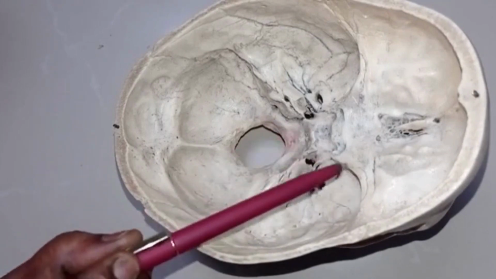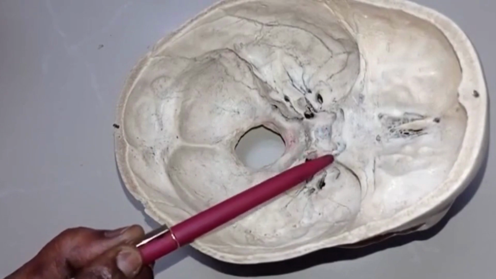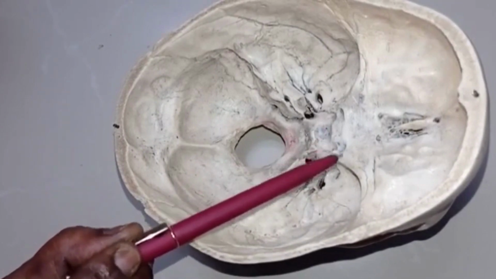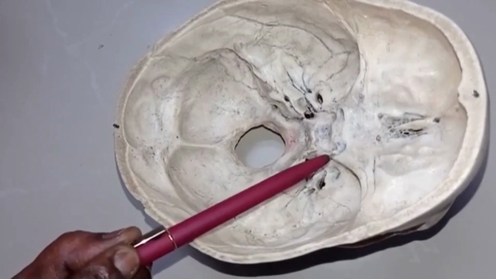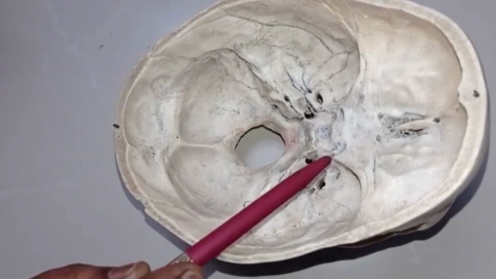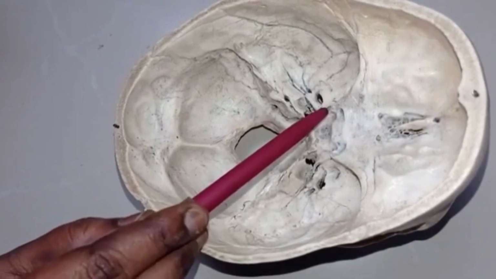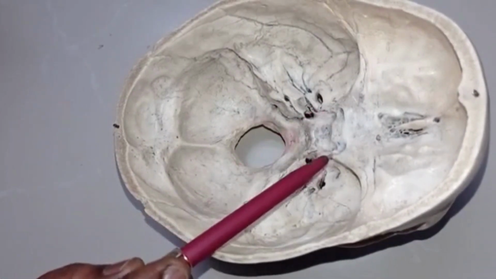The lesser wing of sphenoid bone medially ends as a tooth-like sharp projection, a small projection called the anterior clinoid process. The anterior clinoid process gives attachment to the free margin of the tentorium cerebelli.